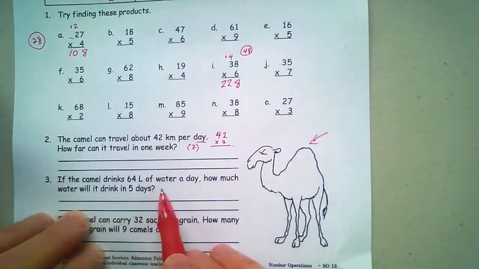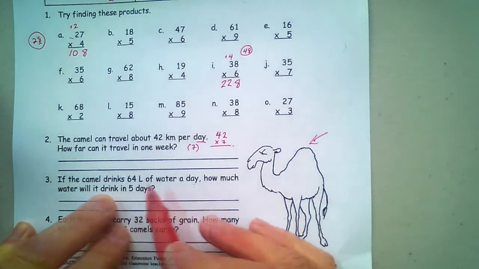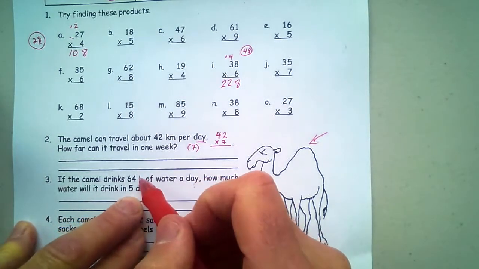Let's go through this one as well. If the camel drinks 64 liters of water a day, how much will it drink in 5 days? So then you're multiplying 64 times 5.